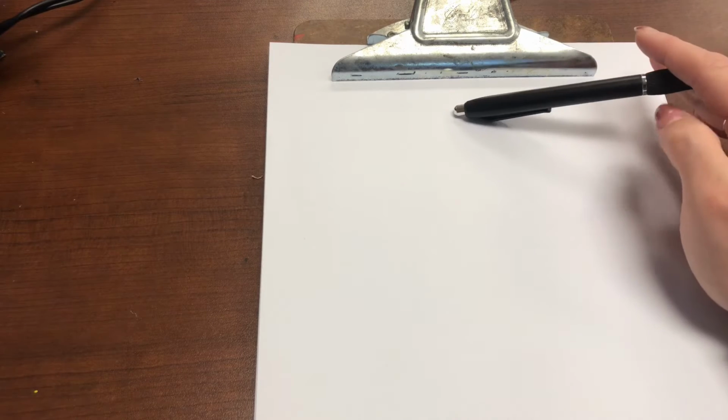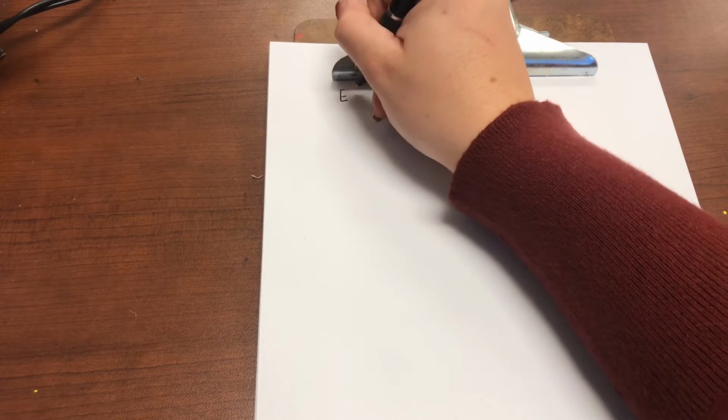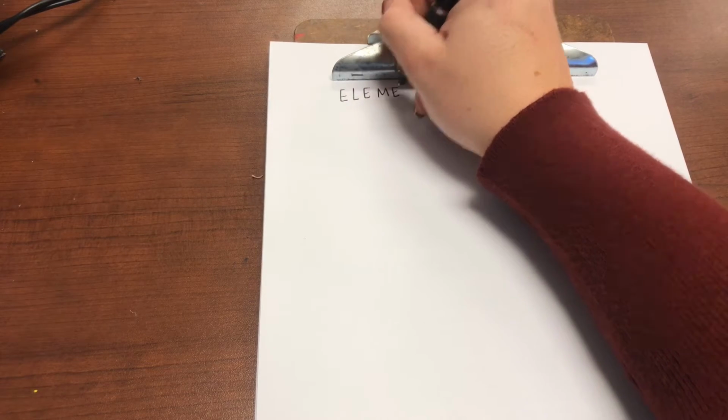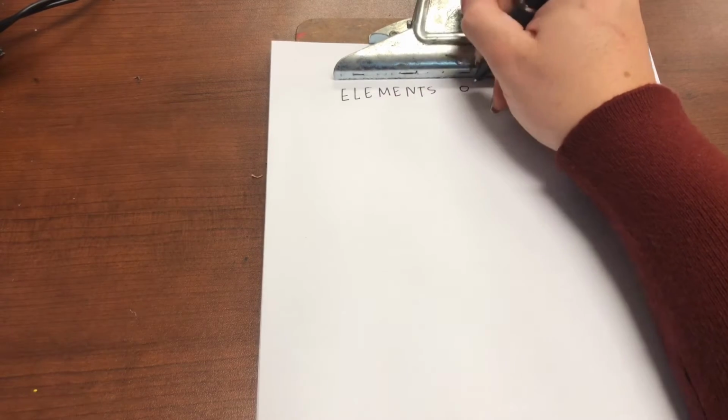What I want you to do is get out a sheet of paper and a writing utensil and write along with me, and we're just going to do some notes to help you write down exactly what you need for your study guide. Okay, so we're going to do the elements of art.